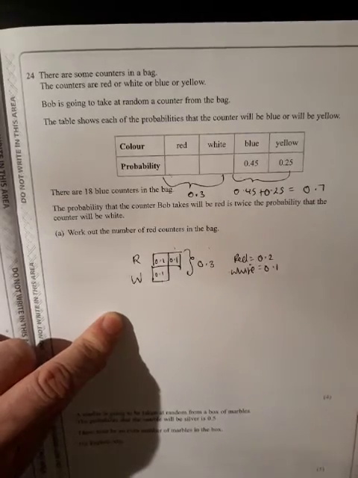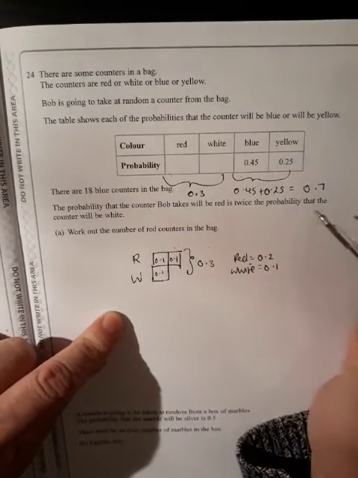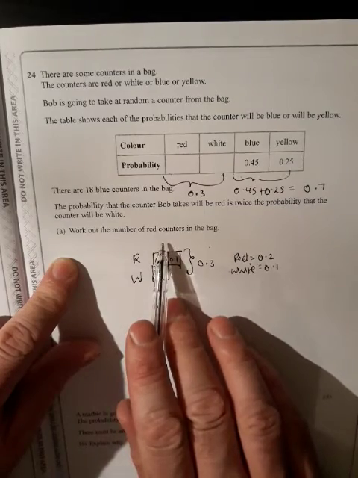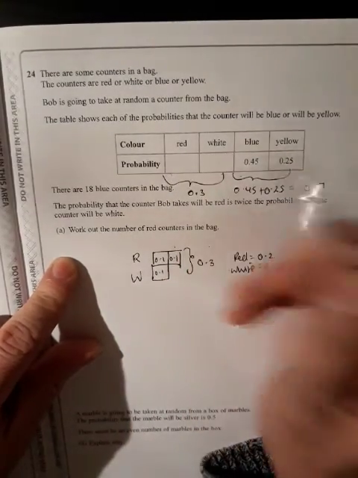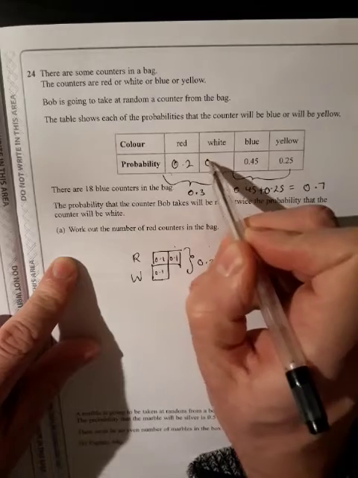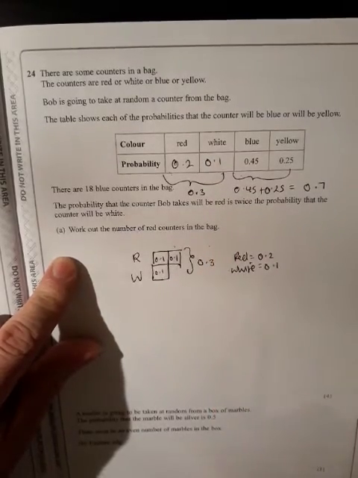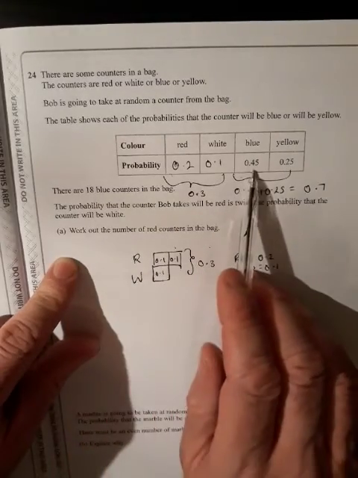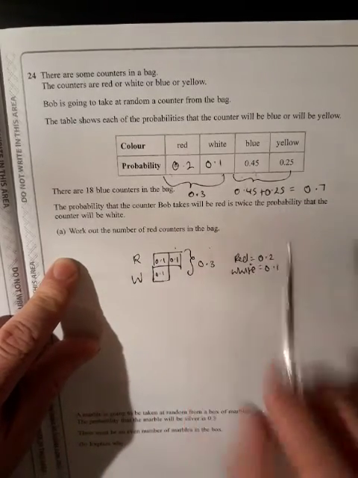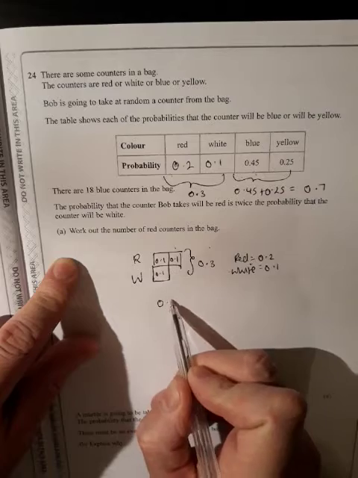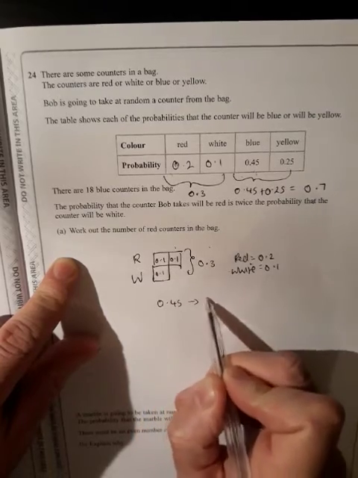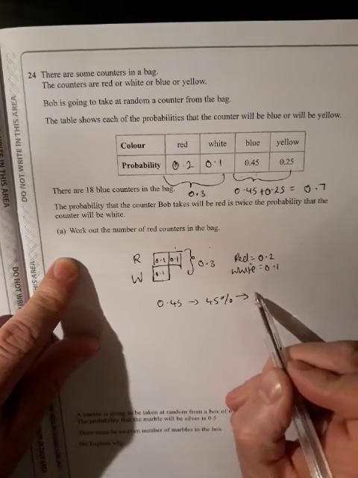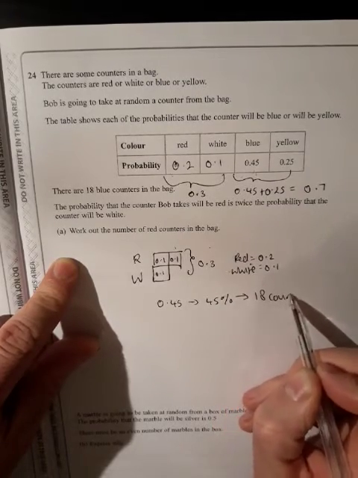0.1. So putting those in, it hasn't asked us for that actually, has it? But we're going to need that to work out the number of red counters in the bag. So I'm going to put that in there. Red 0.2, white 0.1. Okay, what other information have we been given? 18 blue counters in the bag, 0.45. So let's write that down, 0.45. Well, we know that that's 45%. So 45% is 18 counters.